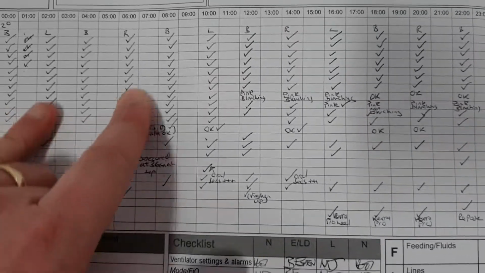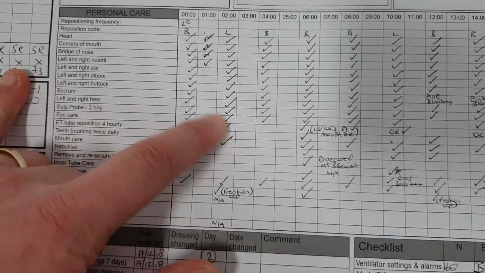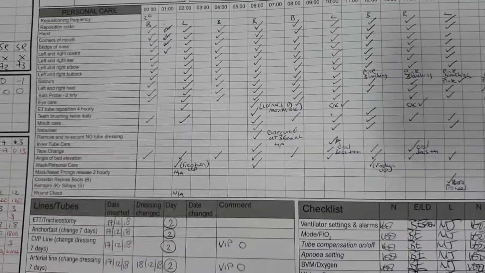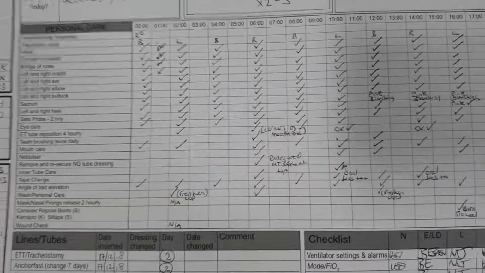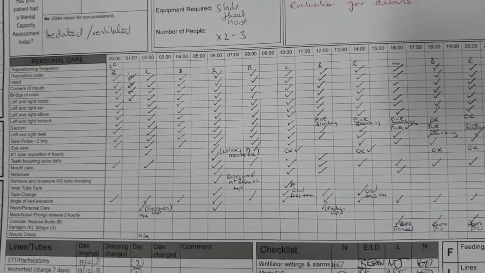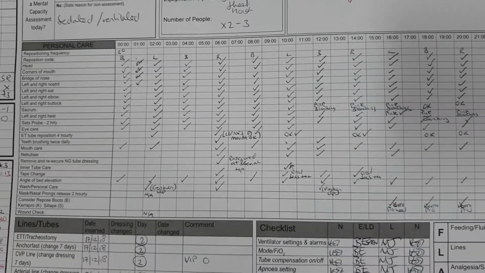But this is just a quick reference for us so that we can say this is what we're going to do. We don't expect you to do every single one of these every hour. That's not achievable, it's not feasible. Going for two-hourly turns may be a challenge with some patients depending on the acuity. But obviously we need a space to document what care we're providing and how we're providing it. So when you're doing something, make sure that you record it here.